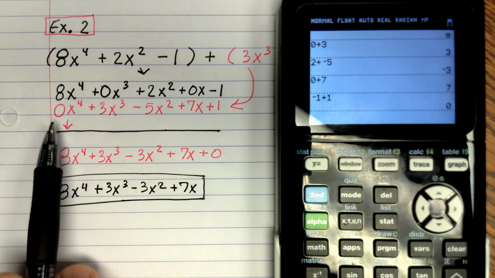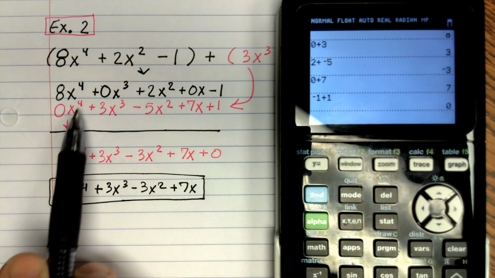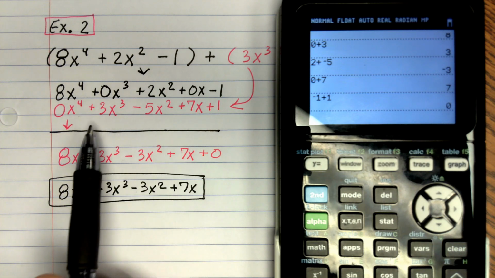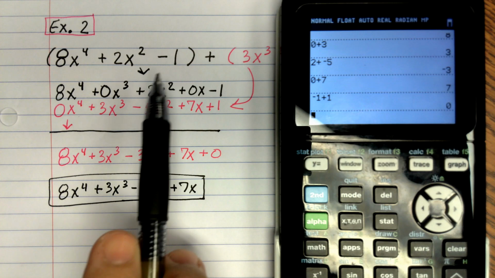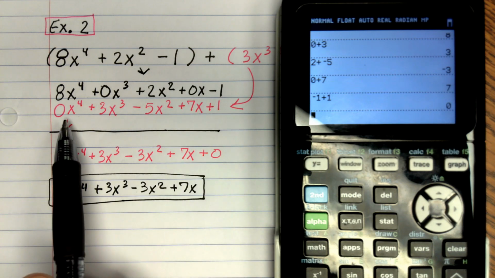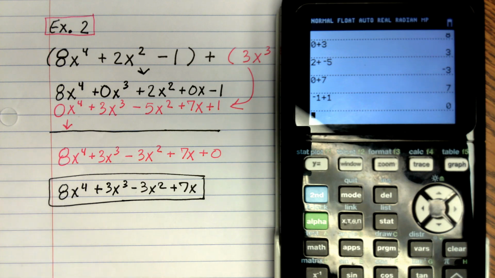Once again, notice that I did use zeros as placeholders, because I find that when we don't use zeros as placeholders, a lot of students will combine the wrong terms. So just keep that in mind. Always try to do these from top to bottom and use zeros as placeholders for anything that's missing when you're trying to combine. And that's it. That's our final answer.